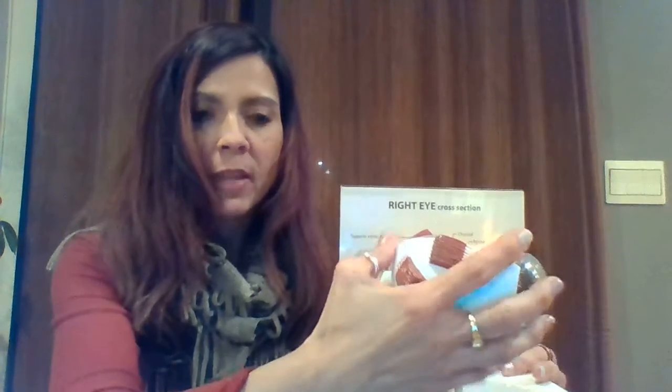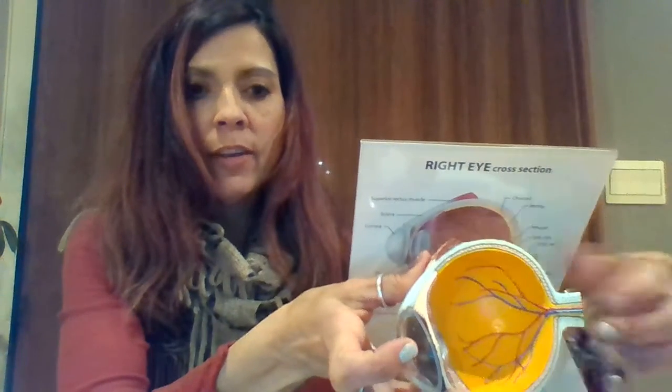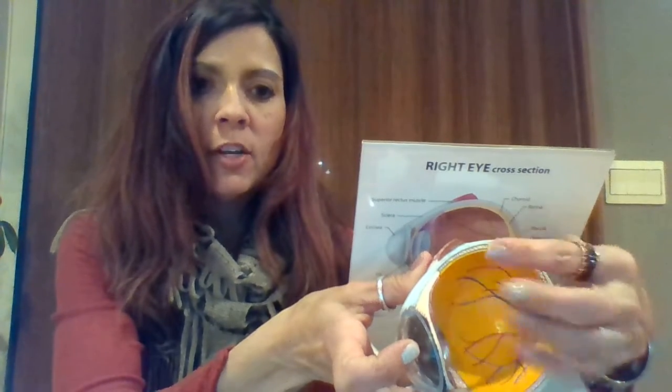The outer layer is the tough, white, fibrous, protective layer called the sclera. If I tip our model forward, it's not quite as clear since I can't pull the pieces apart as we had in our video, but you will see that our next one is the choroid layer, which lies between the sclera and the retina and consists primarily of the blood vessels that nourish our inner layer, the retina.